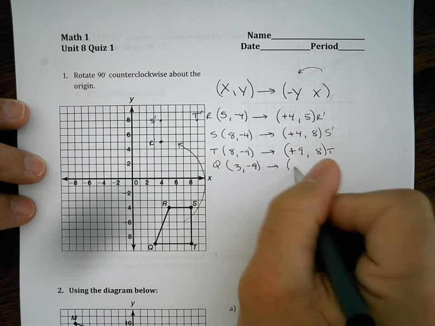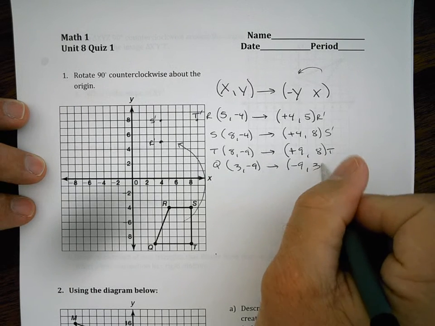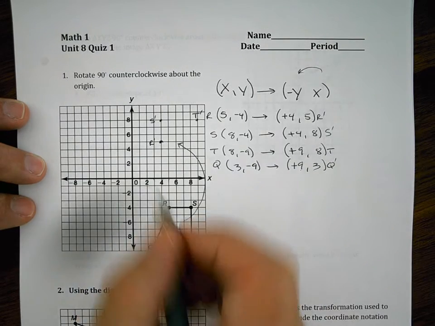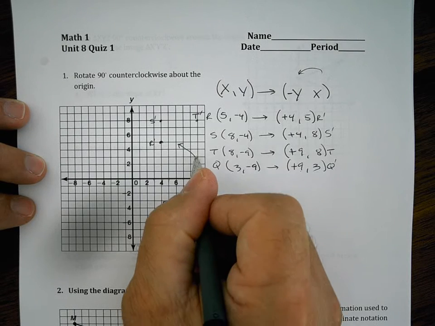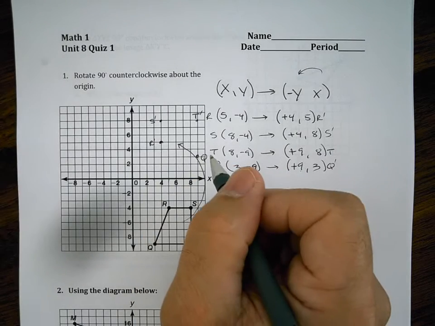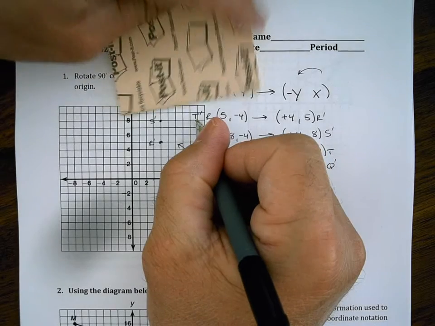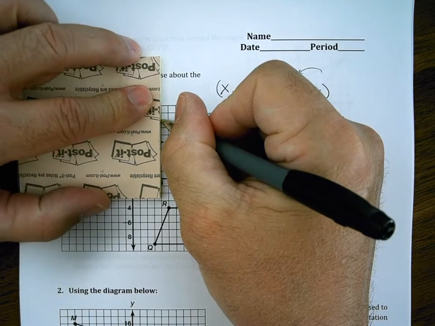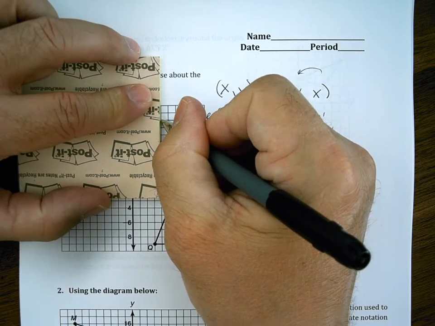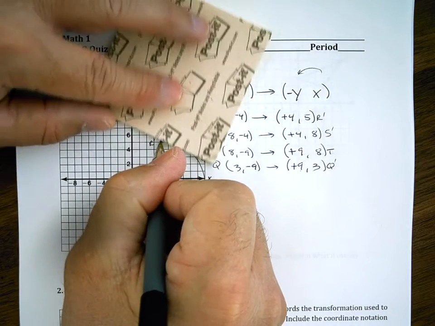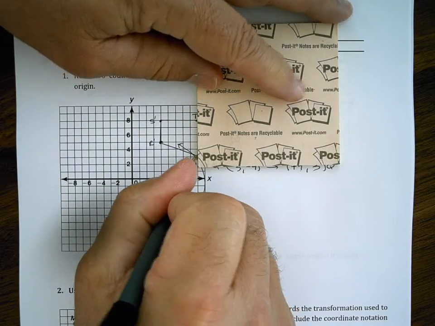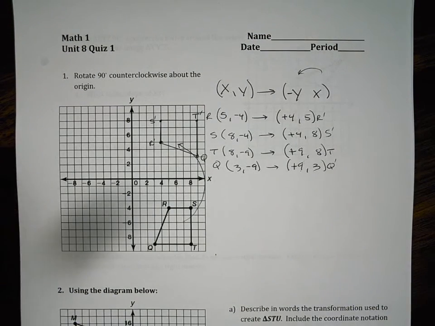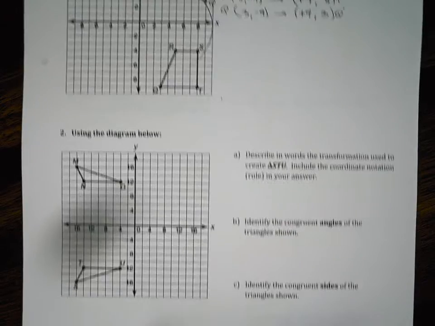So we switch our X and our Y, and then our new X becomes the opposite. Excuse me. Okay, so 9, 3. So we are at 9, 3. Q prime. We get our straight edge. And there we have our new trapezoid. Okay, moving on to number 2.